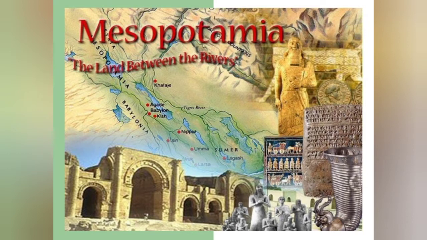Hammurabi the Great was the ruler of Mesopotamia during the period 2067 to 2025 BCE. The code of conduct was the greatest contribution of Hammurabi. It had 282 laws and covered every aspect of life.